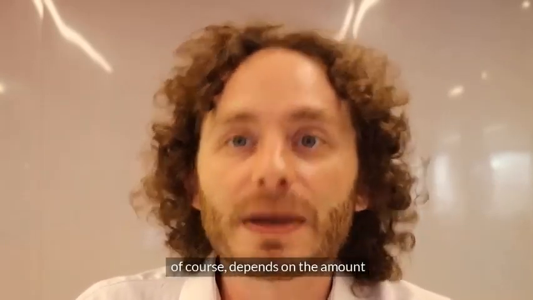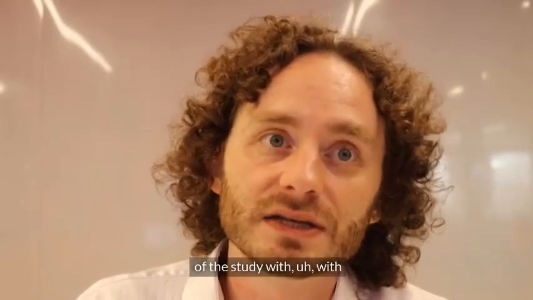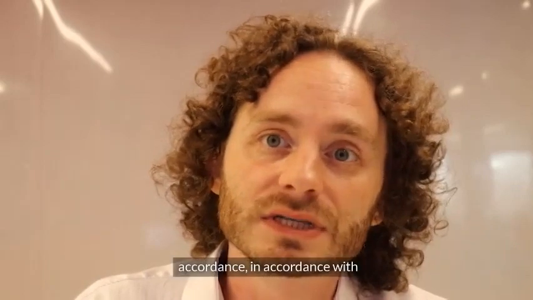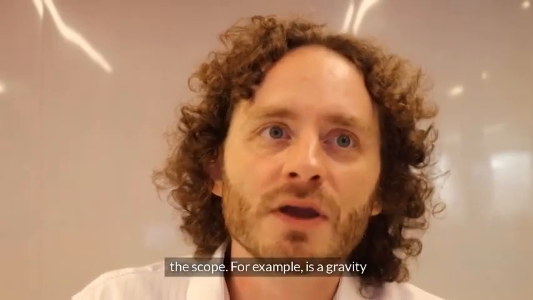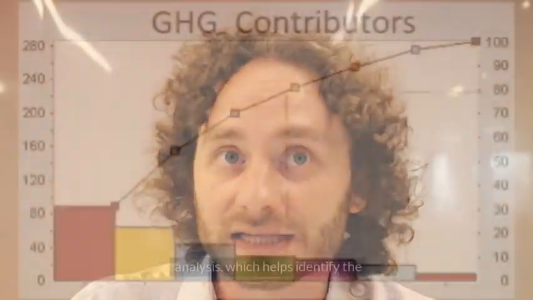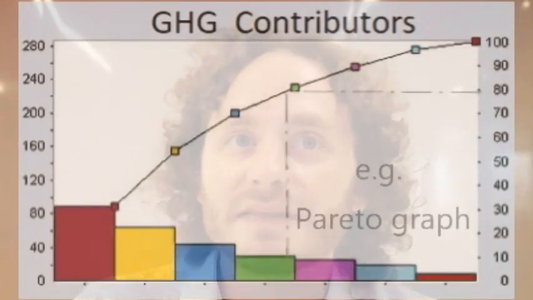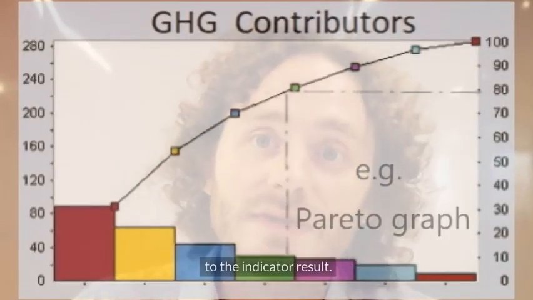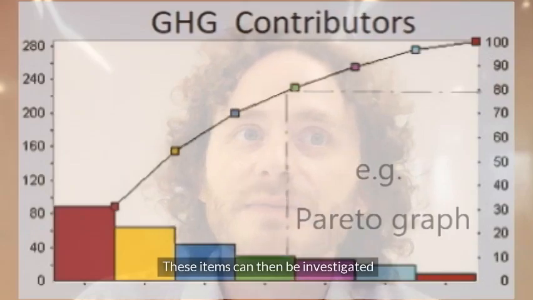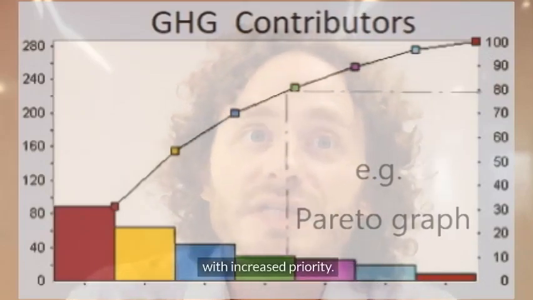ISO lists some suggestions for techniques you can use, and their use, of course, depends on the amount of detail that you still need to fulfill the goal of the study in accordance with the scope. For example, there is a gravity analysis, which helps identify the data that contribute most to the indicator result. These items can then be investigated with increased priority.